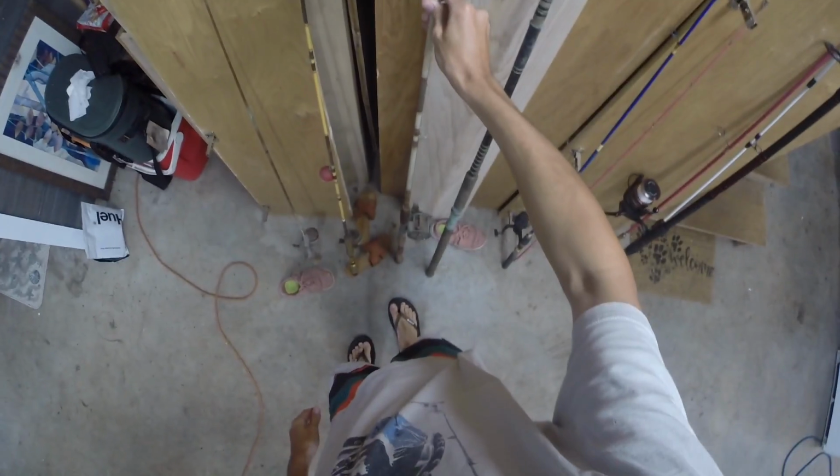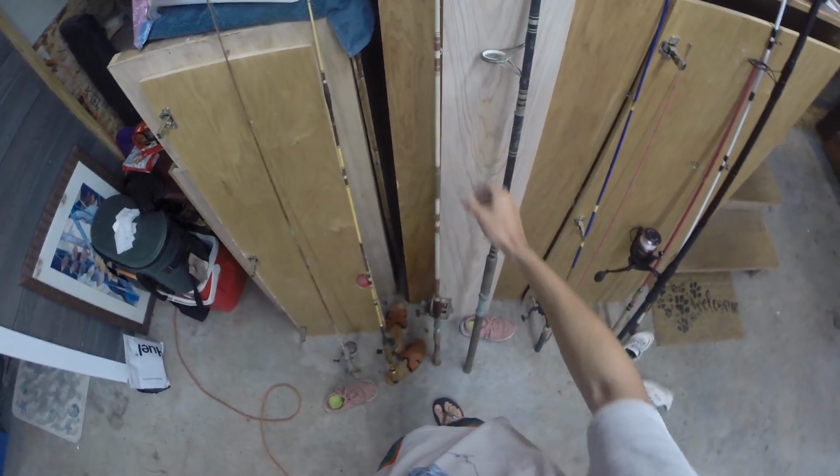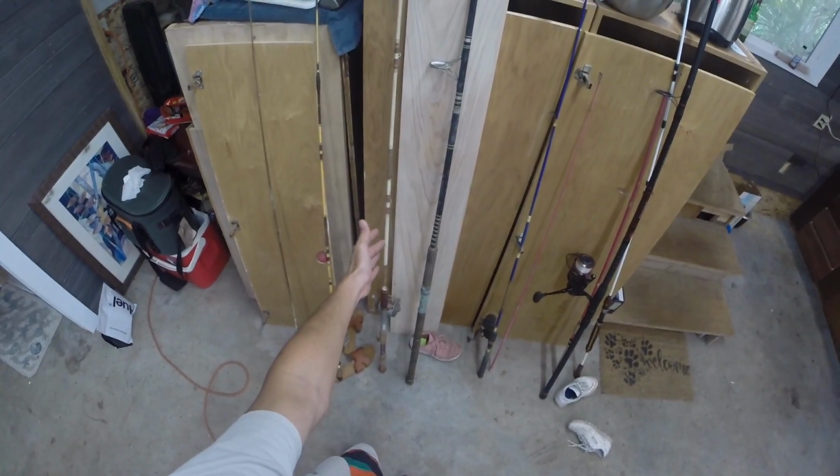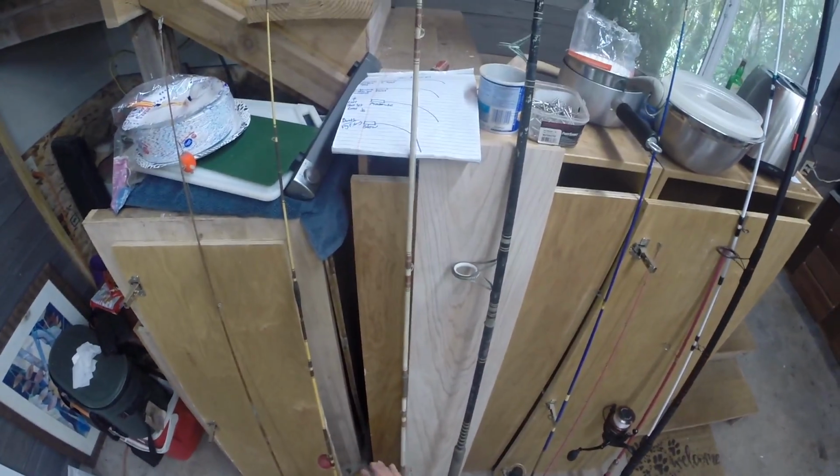Out of these rods we found today, this would be the last choice I would take out fishing on the shore, but maybe the first choice that I'd take out fishing on a boat. It's almost perfectly set up for something like that.